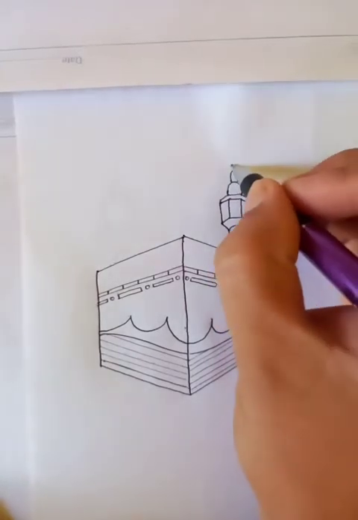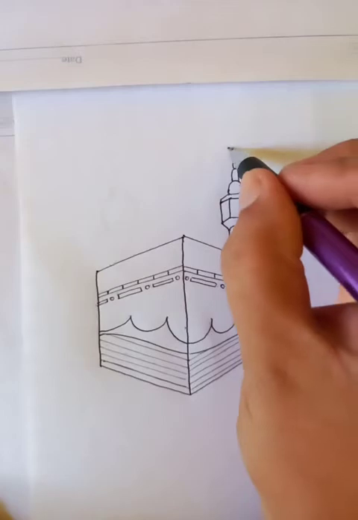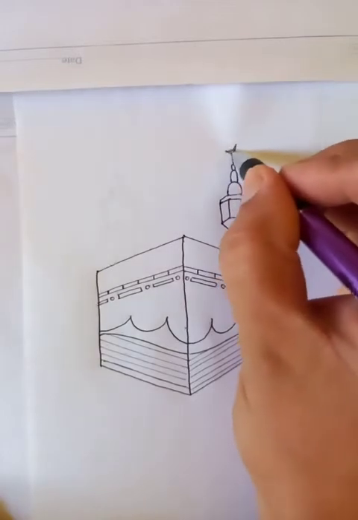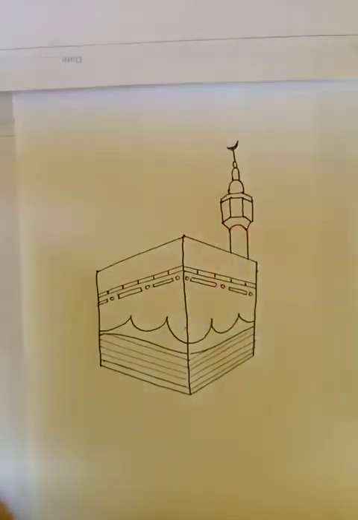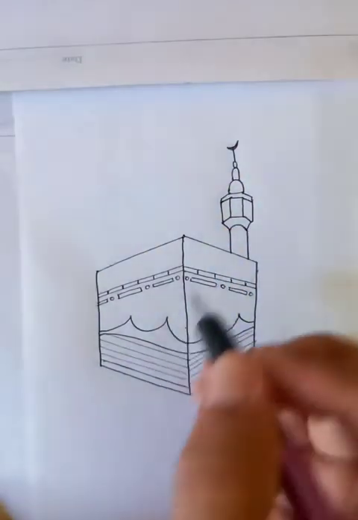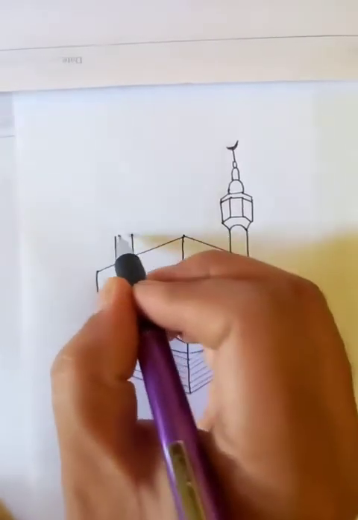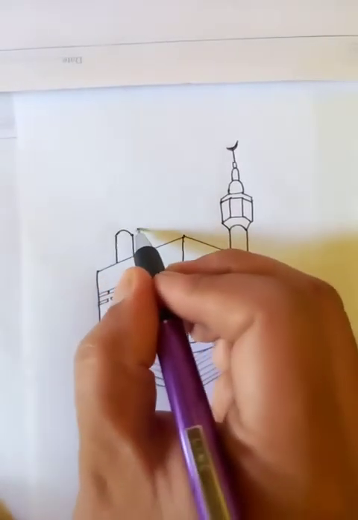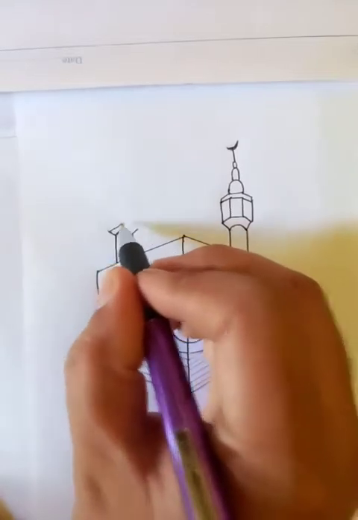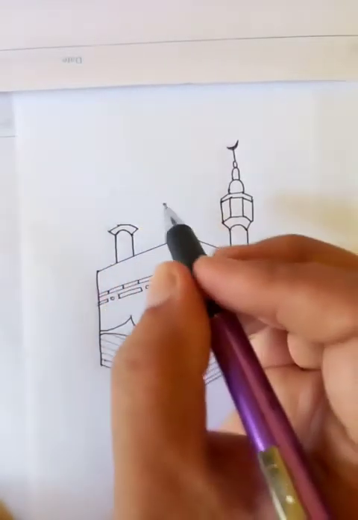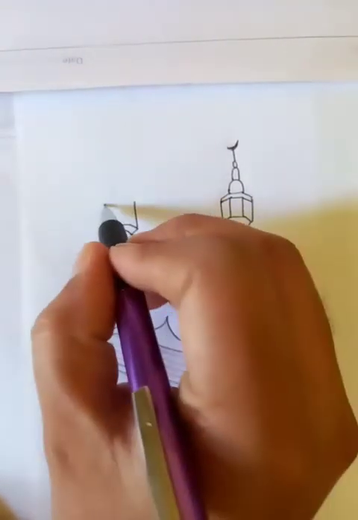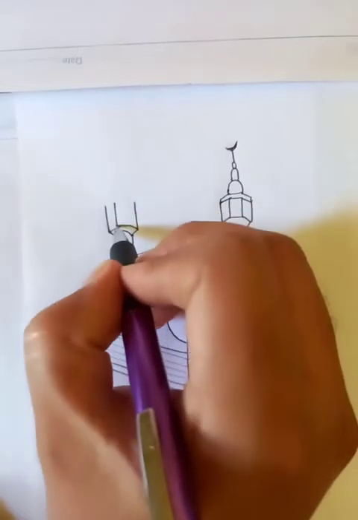We see it step by step. Looks like this. Let's put another one here on this side. It looks like this.